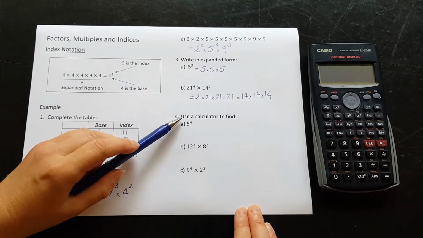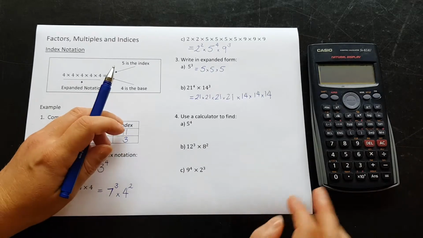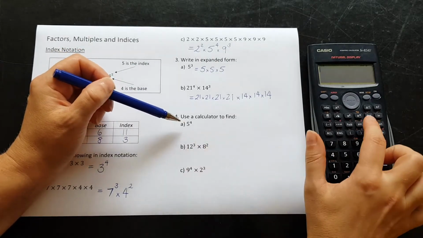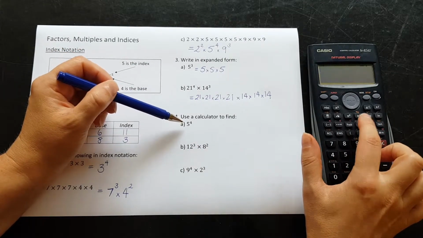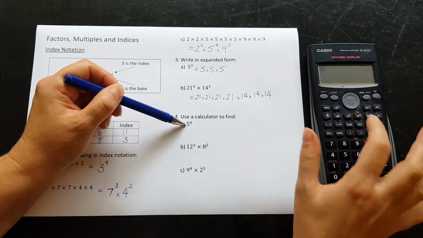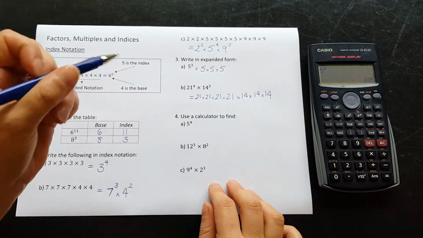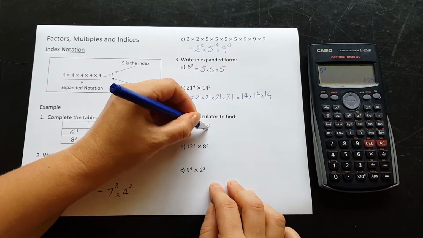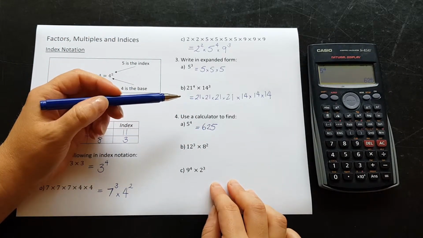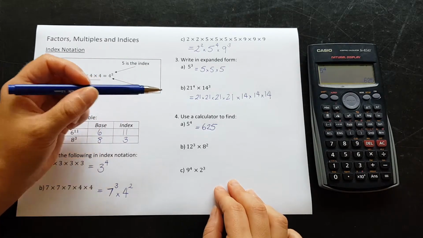Finally, question 4 here, we want to use a calculator to be able to find out what these things here are equal to. So on your calculator, we have a button over here that will do any power that you want. So first of all, what you do is you write down the base. So in this case, it's 5. Then I press the power button, 4. Okay, is equal to 625. So your calculator might be a little bit different to mine. So it's important that you learn your calculator where your buttons are to do these questions.